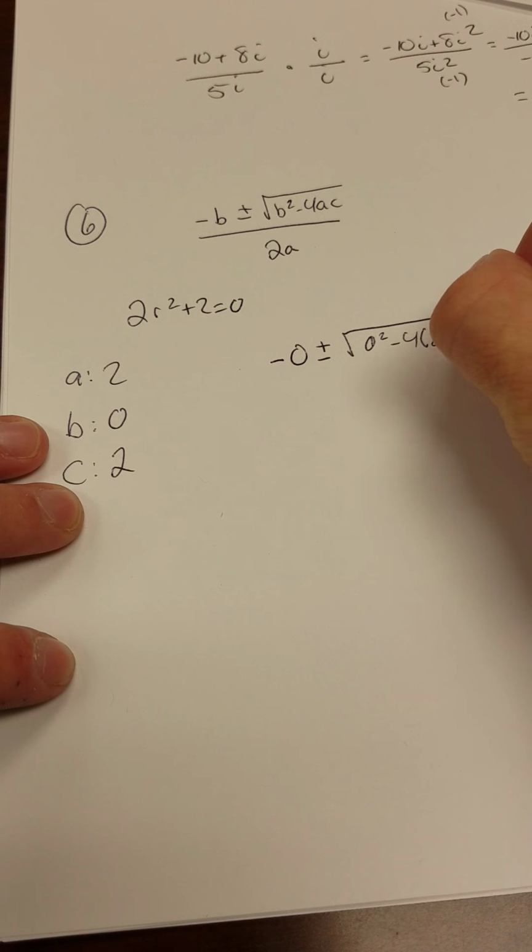Now I'm going to do the inside of this piece first, so I'm just going to type the inside in, not the square root, just the inside. 0 squared minus 4 times 2 times 2. I get negative 0 plus or minus the square root, negative 16 over 4. That 0 is a 0, so it doesn't matter.